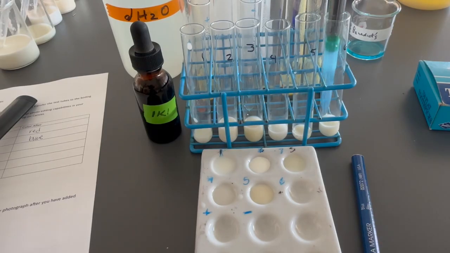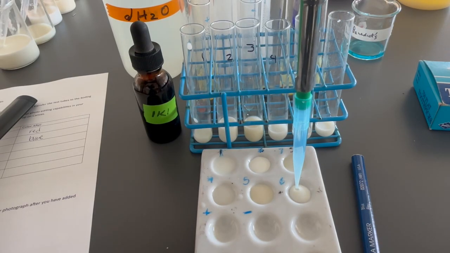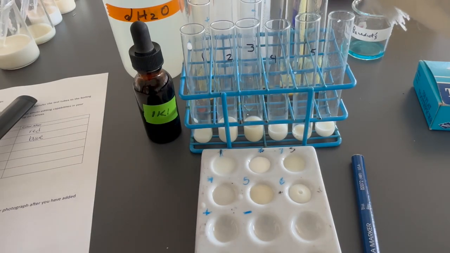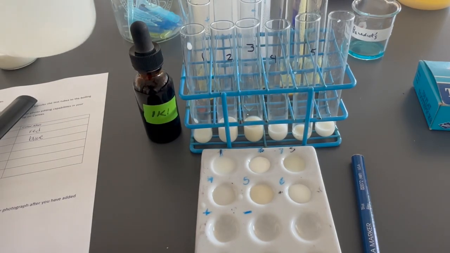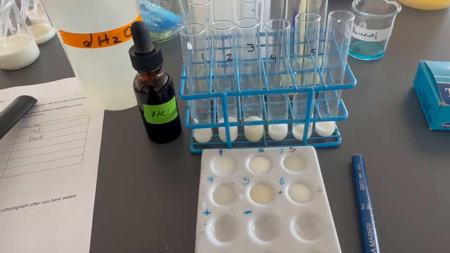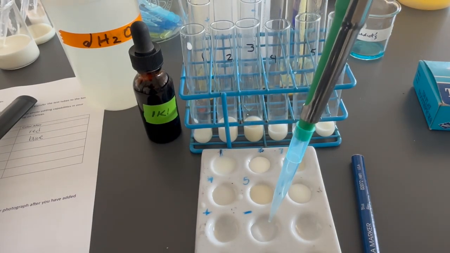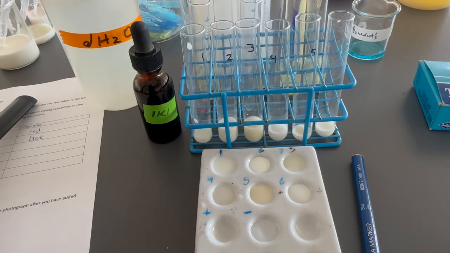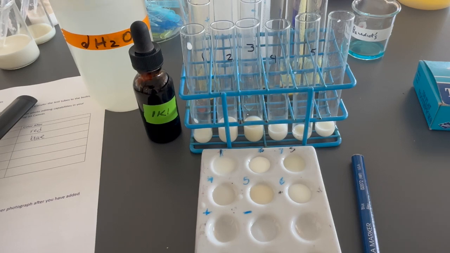Sample 6. And we have, again, for our negative control, water. And for our positive control, we have a starch indicator solution.